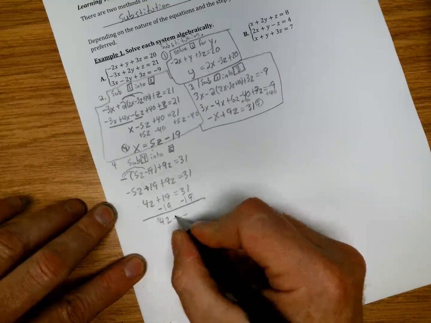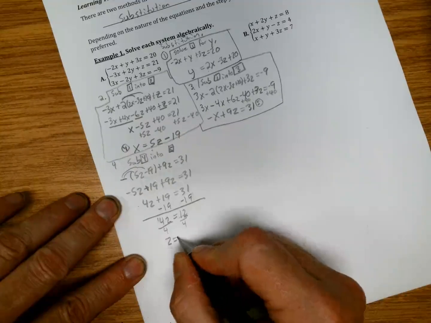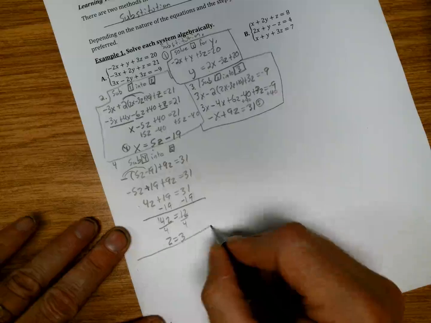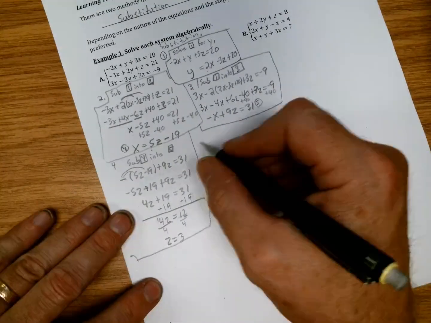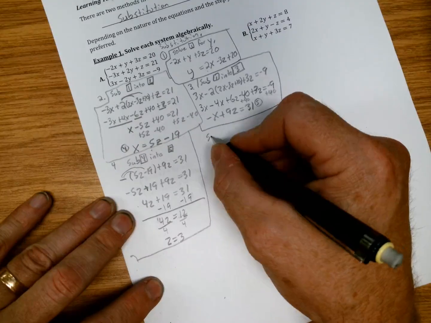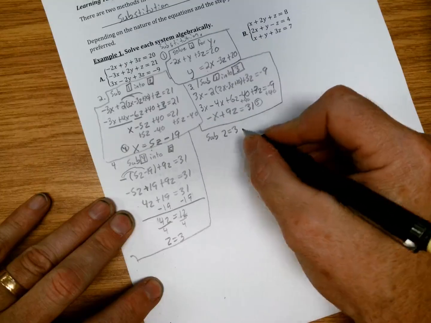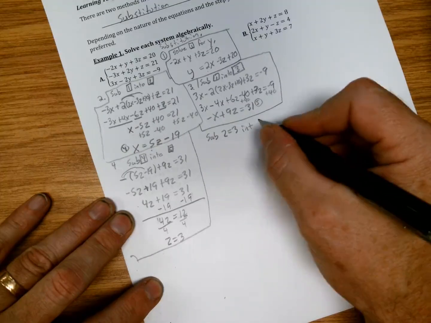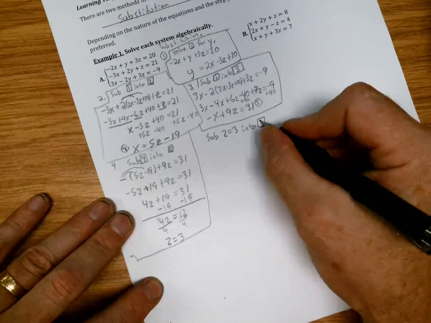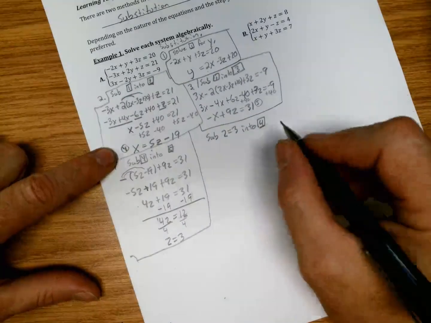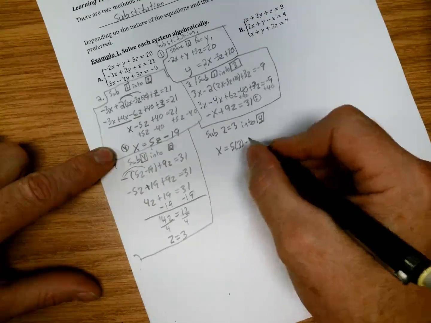I subtract 19 here. I'm going to get 4z is equal to 12. If we divide by 4, I'm going to get z is equal to 3. So I know my z now. So what I can do is take this z and plug it in. I'm going to substitute z equals 3 into equation 4, which is this equation. It looks kind of easy to plug in there. So z equals 3, and here we go.